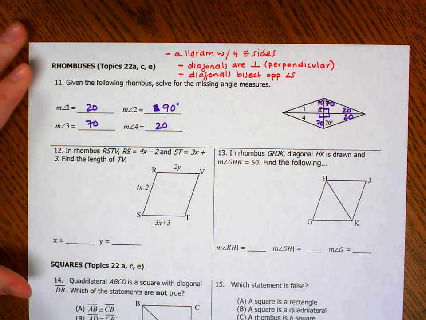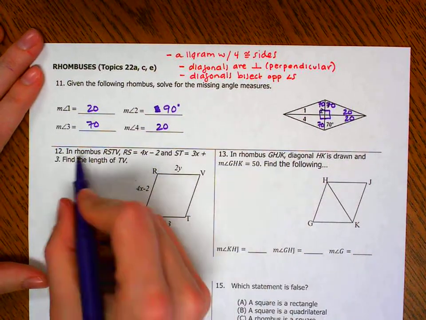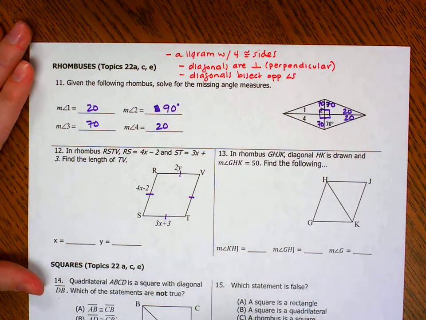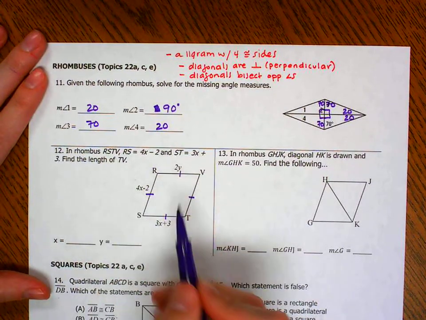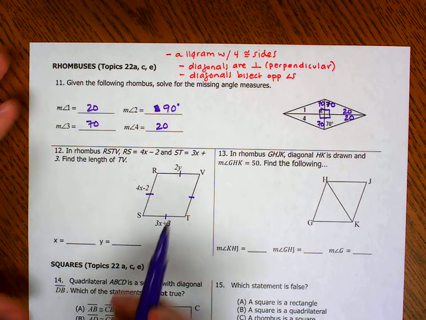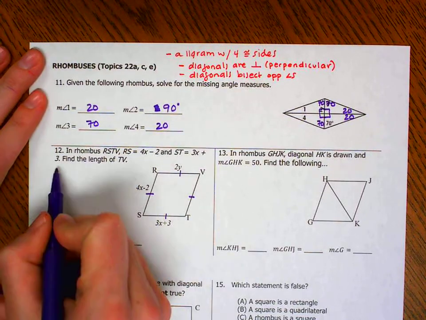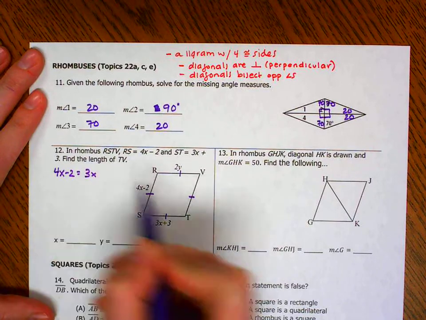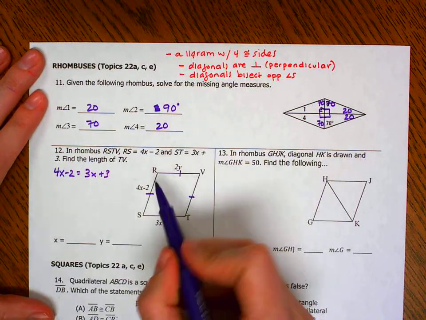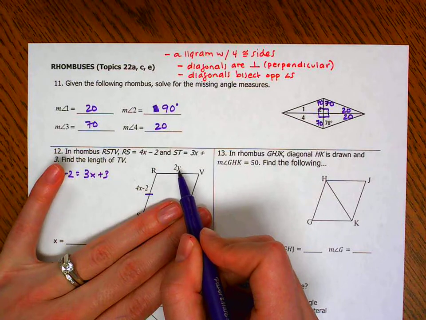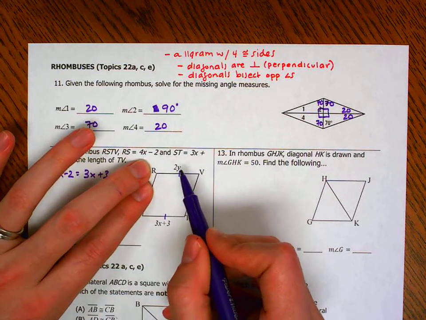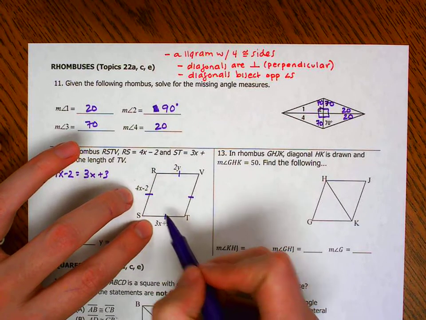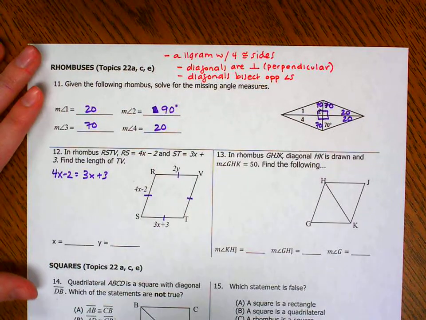Okay, number 12. We know that it's a rhombus. That means all 4 of these sides are going to be the same, which means we could set any of these sides equal. If we want to solve for x, it's helpful to use the 2 that have x in it. So we can say 4x minus 2 is equal to 3x plus 3. You could have set this equal to this, but then you would have had 2 variables to deal with. This is the one that helps you solve for just one of the variables, which is nice.